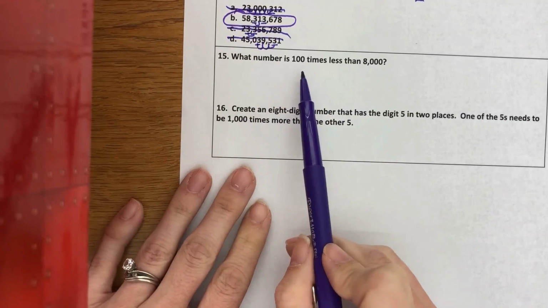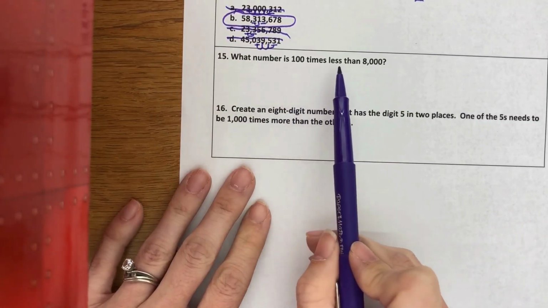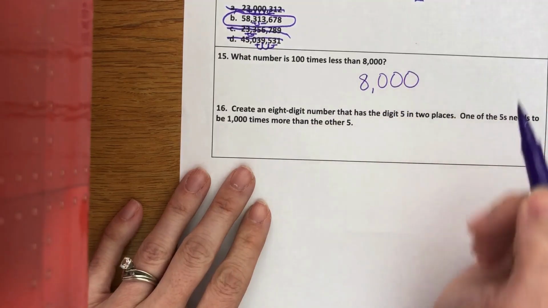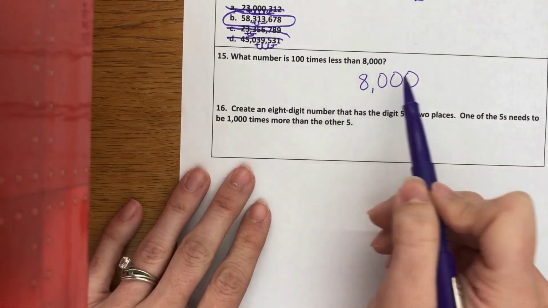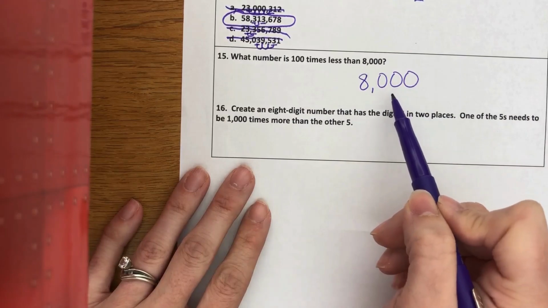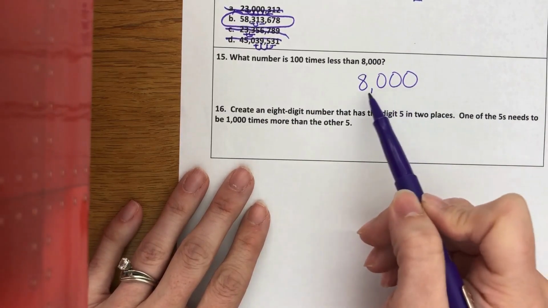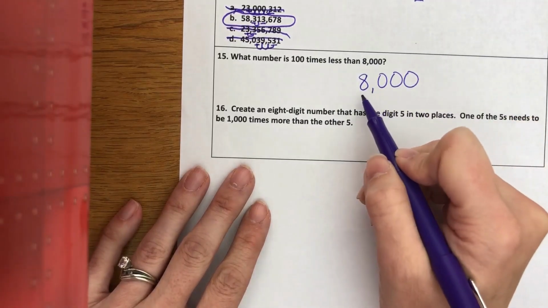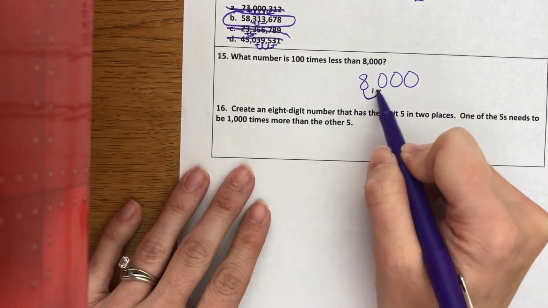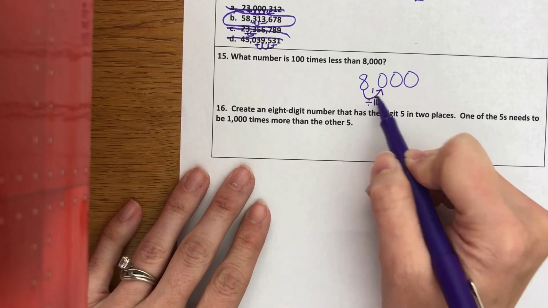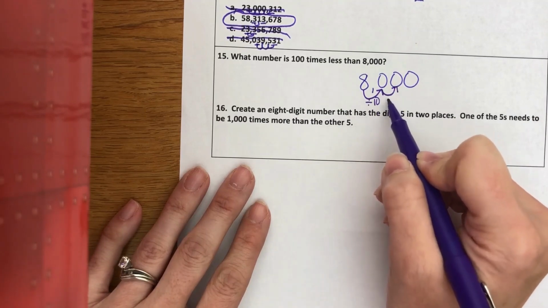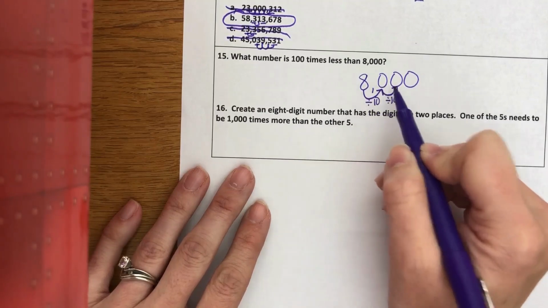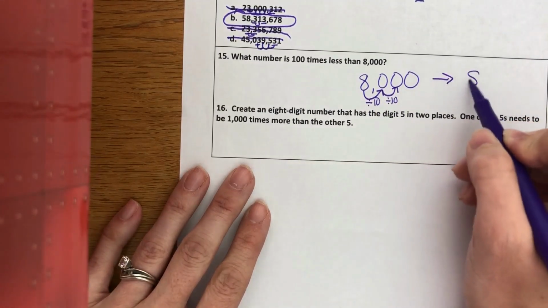What number is 100 times less than 8,000? So if I have 8,000, I'll write this a little bigger for you. Remember that when you go left, it's 10 times greater. You multiply by 10, but when you go to the right, it is dividing by 10. So we need to divide by 10. And then divide by 10 again, that would be divide by 100. So 2 place values less, that would be 80.